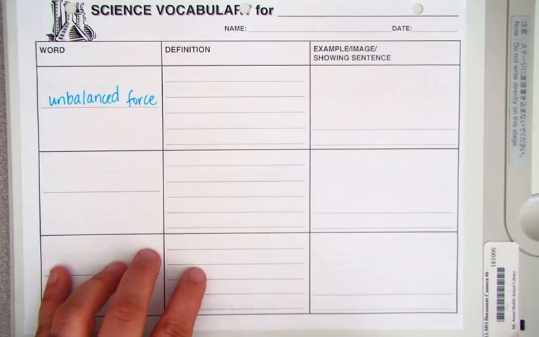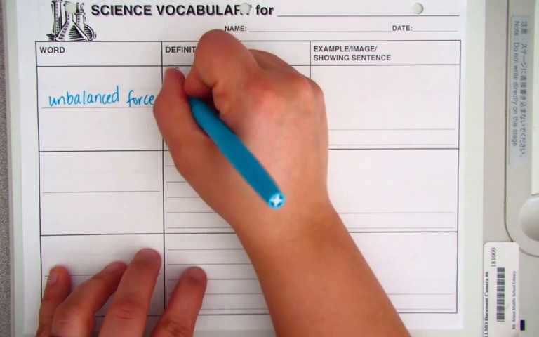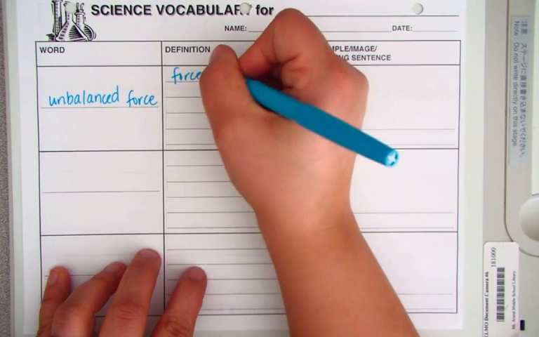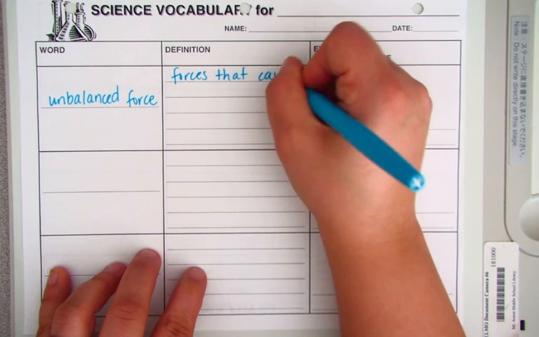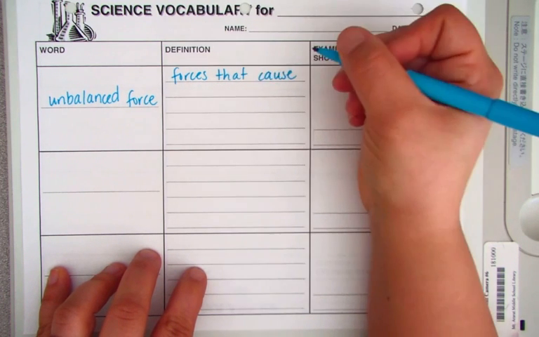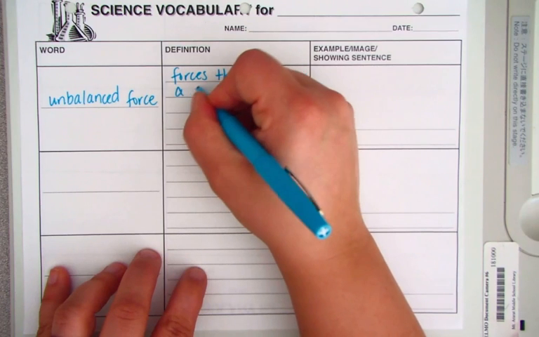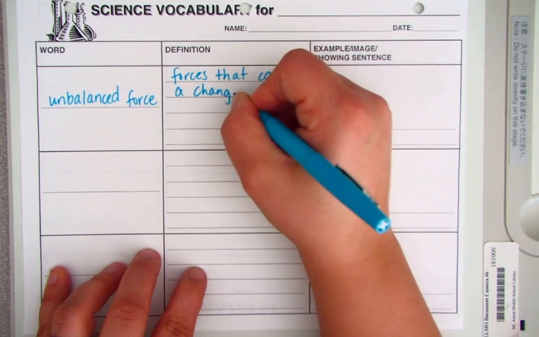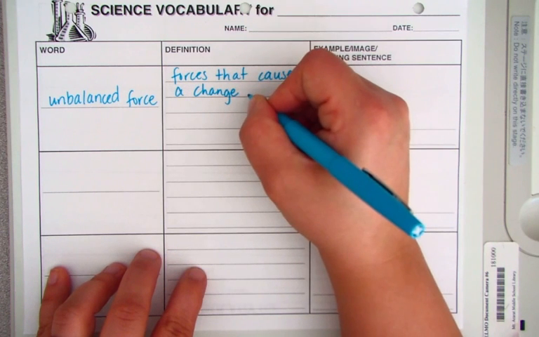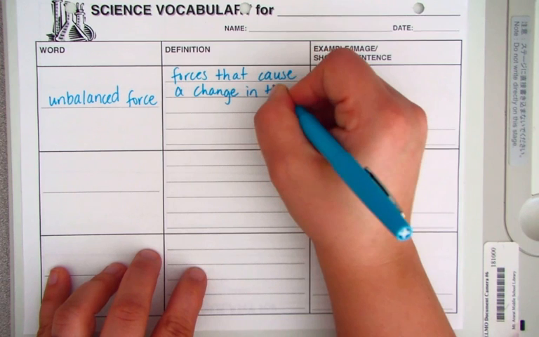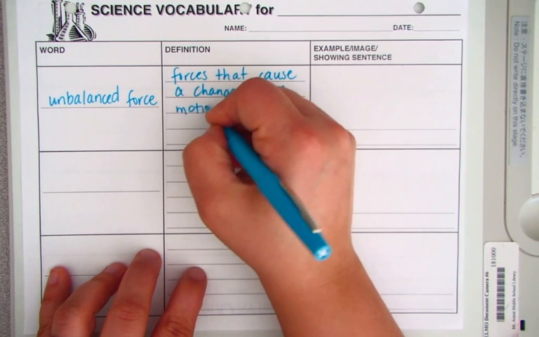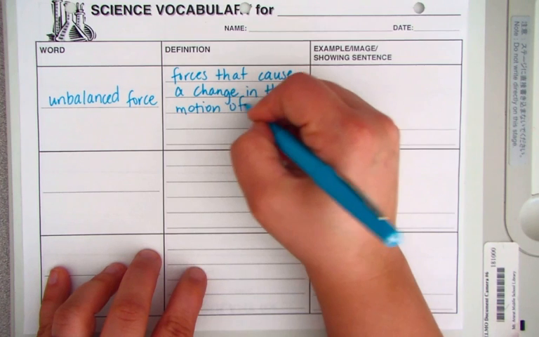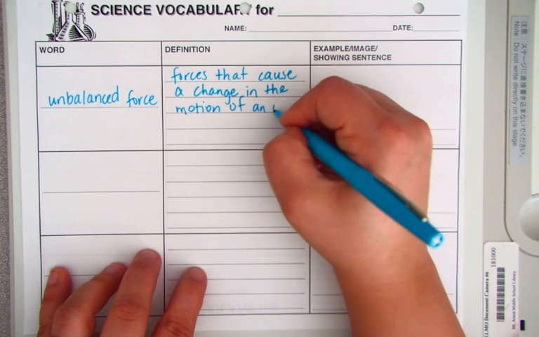And the definition for this is forces that cause a change in the motion of an object.